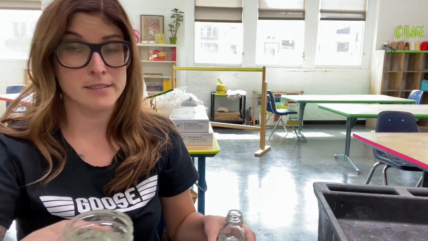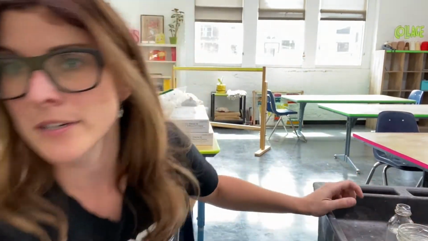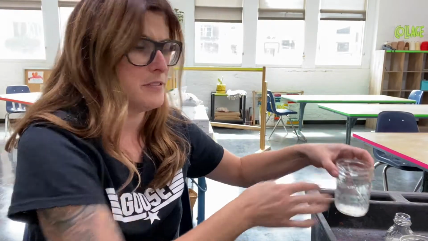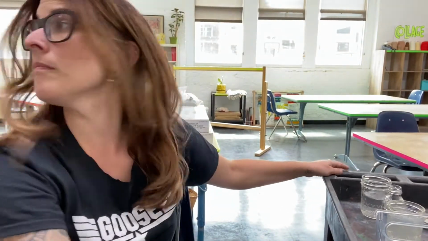All right, so let's see how this whole color mixing thing works out. So I talked to you guys about primary and secondary colors and tertiary ones. I filled 3 bottles with water, and I'm sure most of you have done this before, but it's good to review the way your colors work.